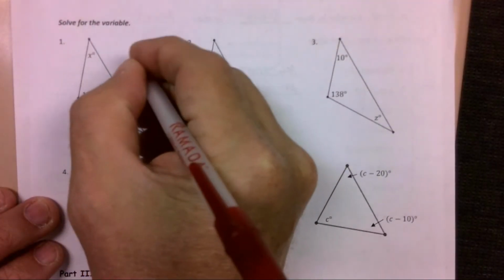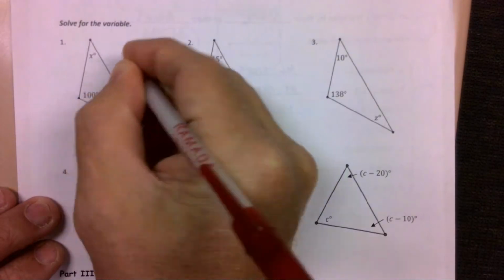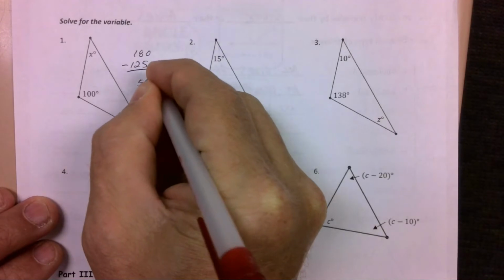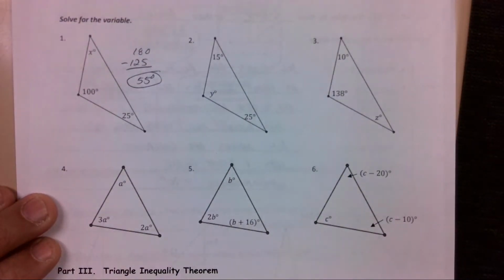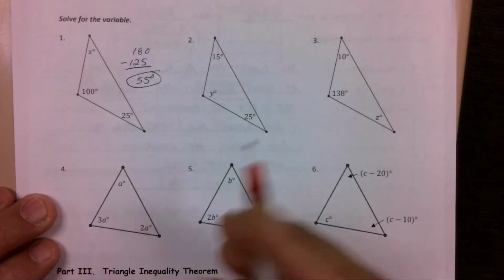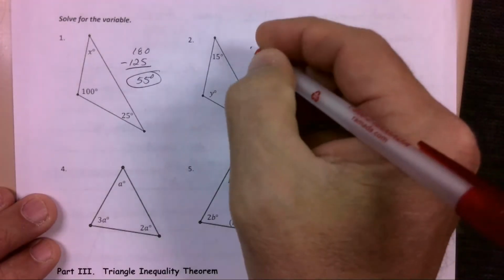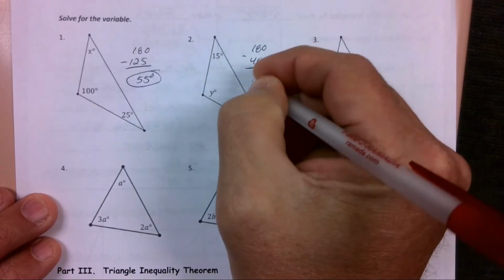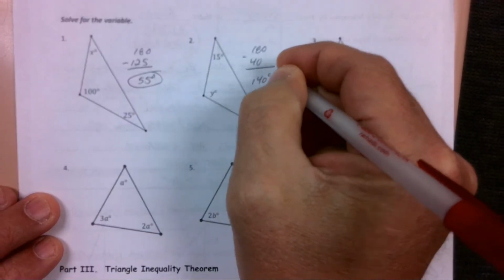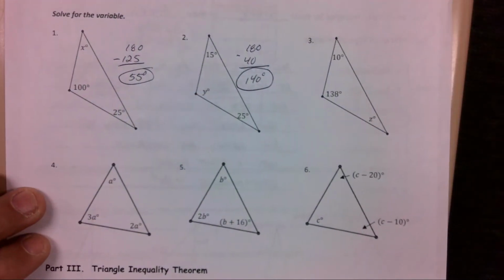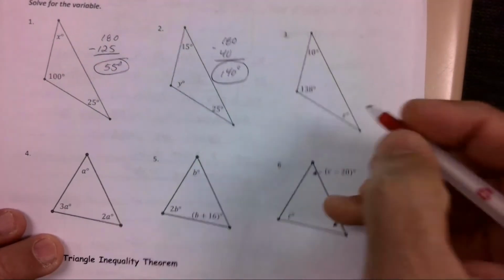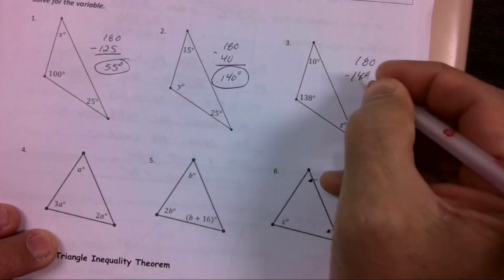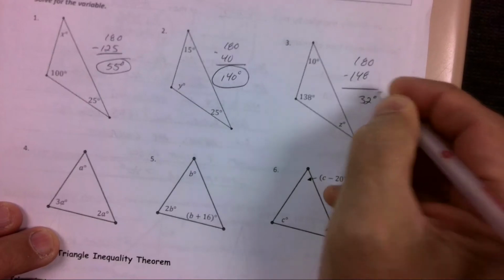So 100 plus 25 is 125. I'm going to subtract that from 180, and I get 55 degrees. That is the angle that we're missing, angle X. Angle Y, add up 25 and 15, that's 40. Subtract that from 180. So that tells you that angle Y is 140 degrees. Add up the two that you know, subtract it from 180. 138 plus 10 is 148. Subtract it from 180, and you get that angle Z is 32 degrees.